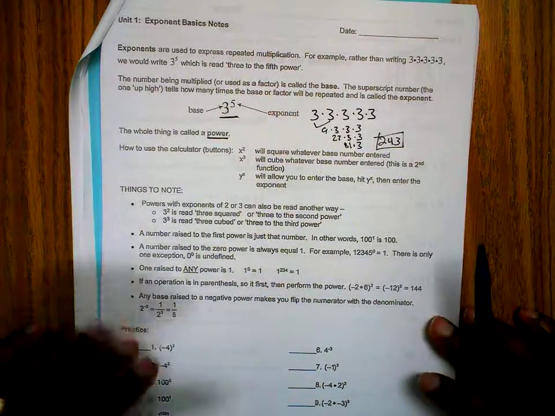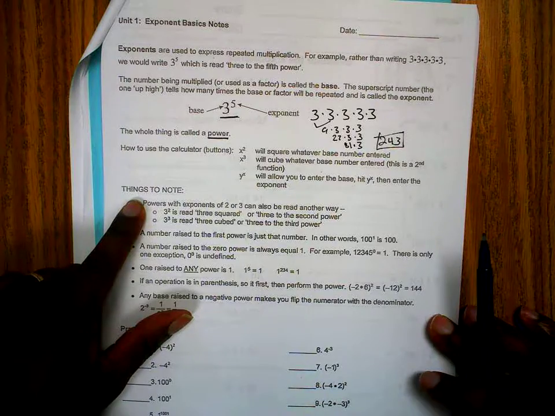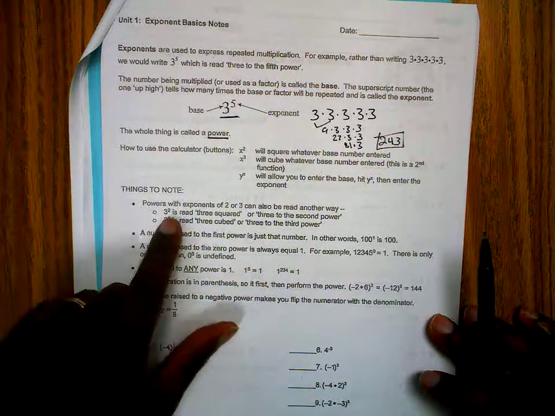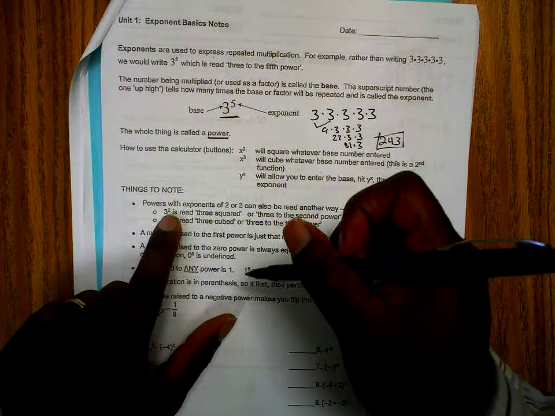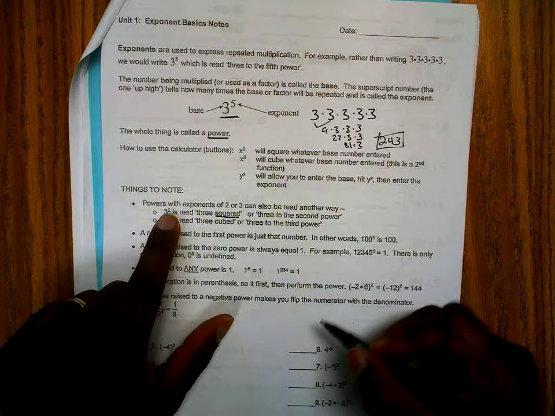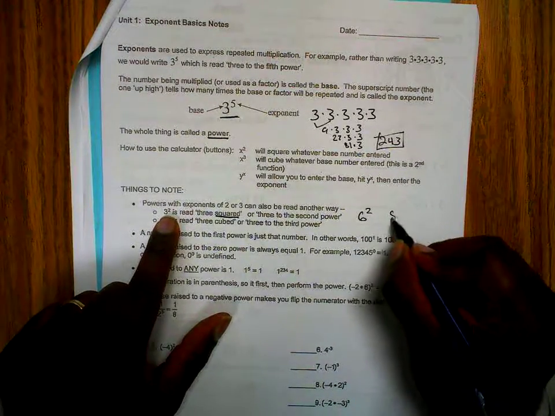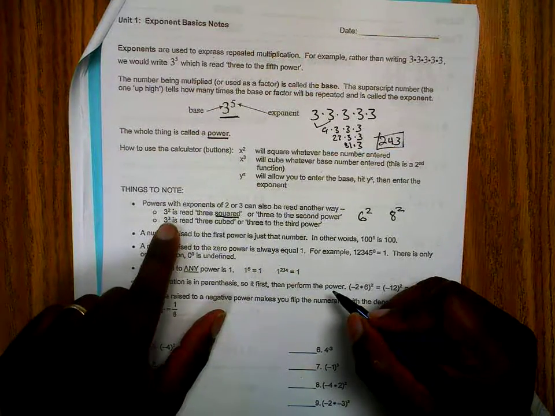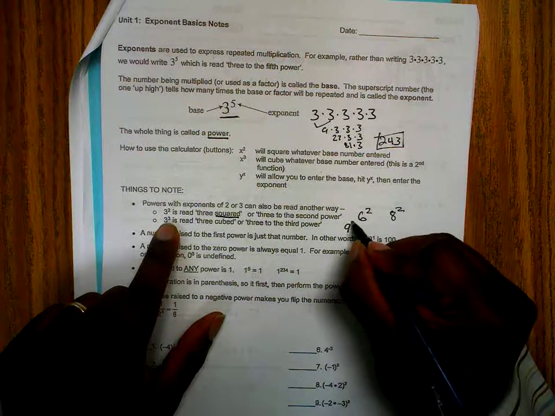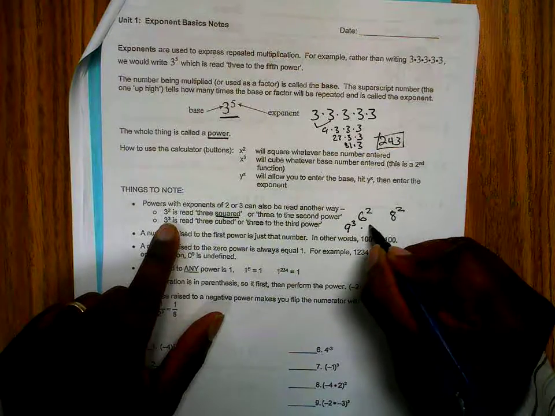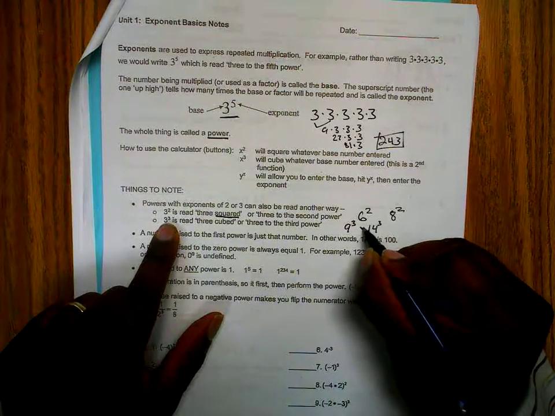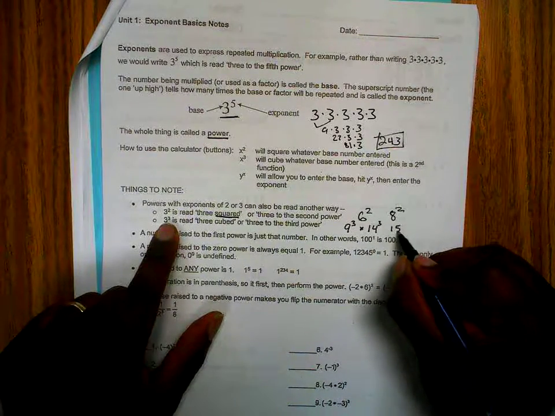Now, things to note here. If you have a power to the second power, we call that squared. So this is 3 squared. This is 6 squared. This is 8 squared. Then we have 3 cubed. This is 9 cubed. This is 14 cubed. This is 15 cubed.